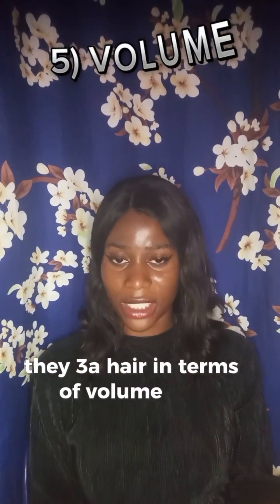So type 3A hair in terms of volume, that is weight.